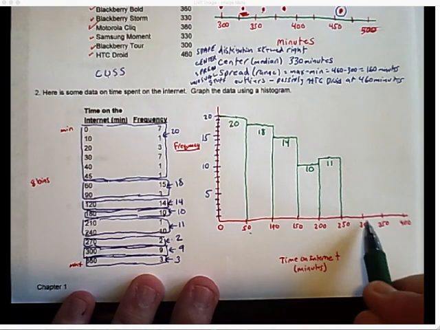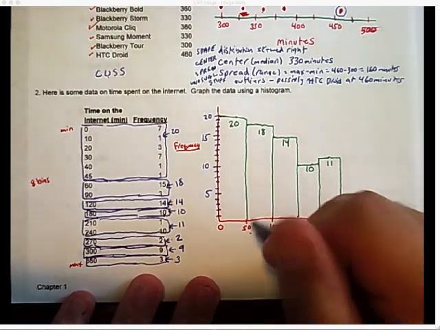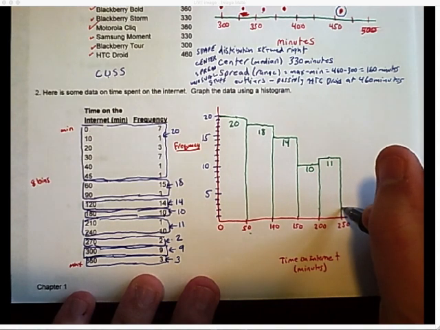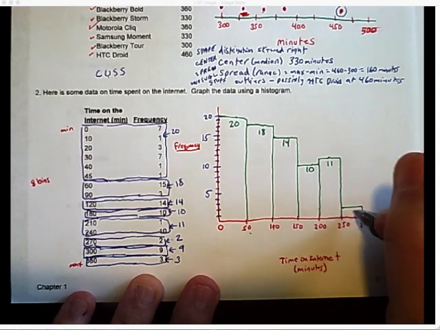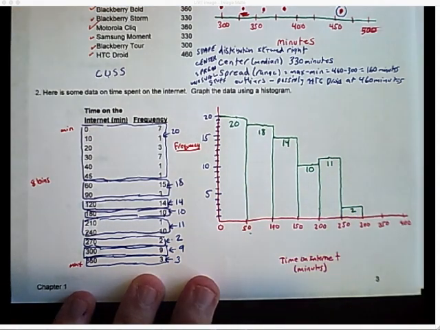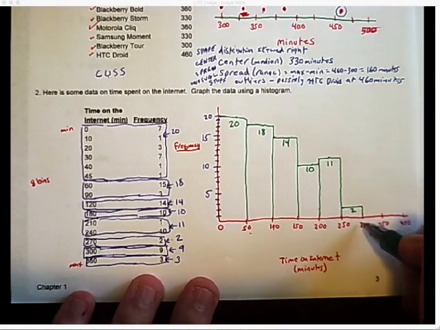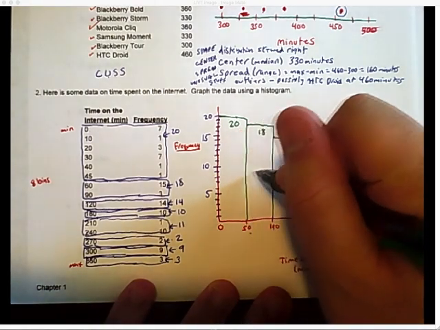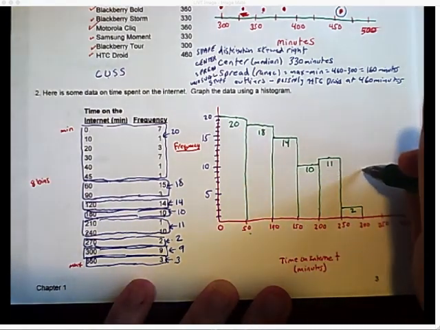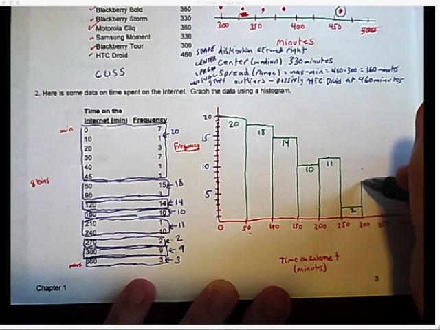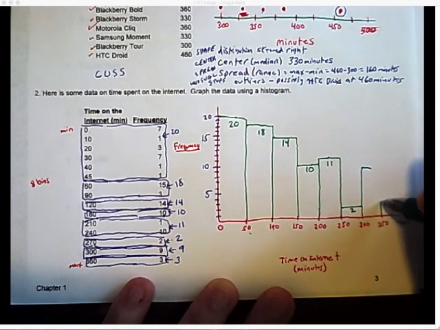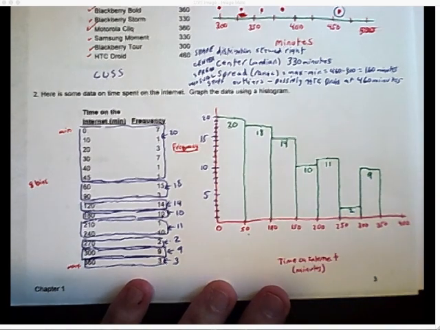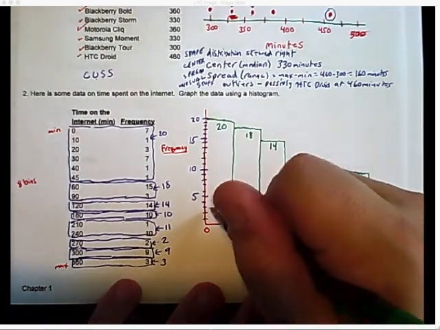Between 250 and 300, there's 2 people. At exactly 300 minutes, which would go in the 300 to 350 bin, there's 9 people. And then in the last bin, there's going to be 3 people.